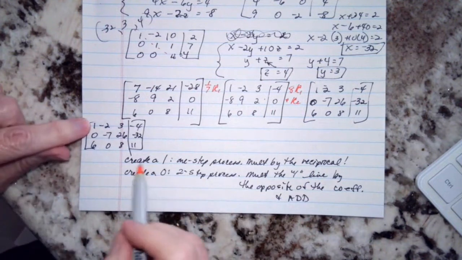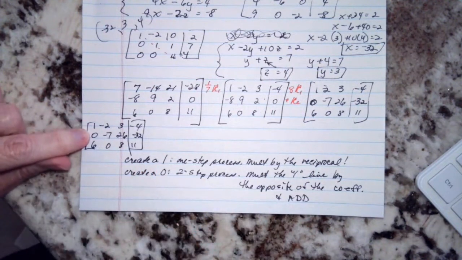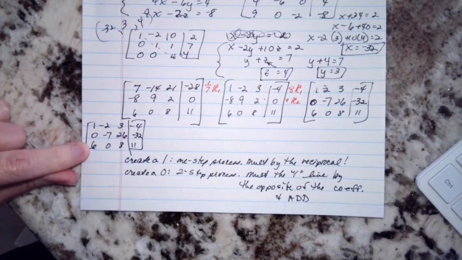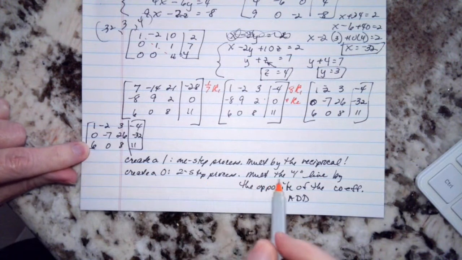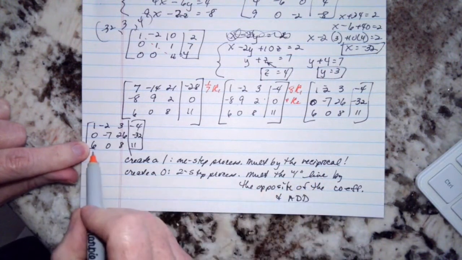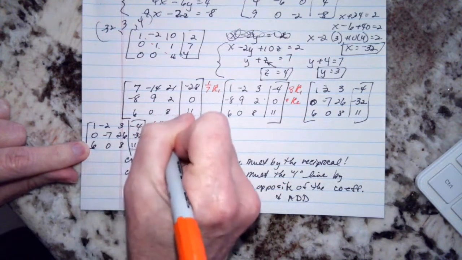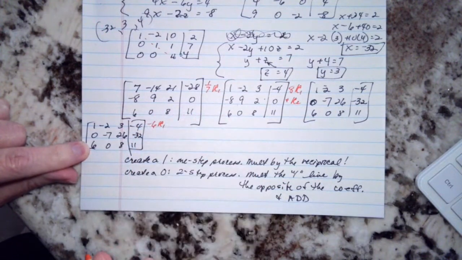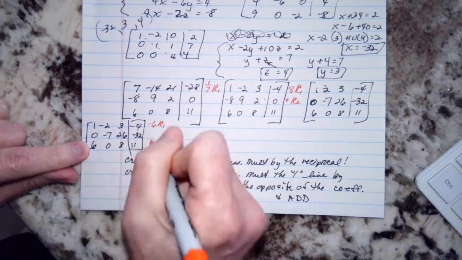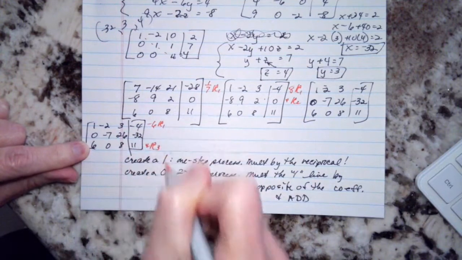Okay, we've got a 1 here. We created a 1 in this column. We've got a 0. Now we're making this one be a 0. So to create a 0, it's a 2-step process. We're going to multiply the 1 line by the opposite of that coefficient. So I'm going to say -6, row 1, and then add it to that row, plus row 3.